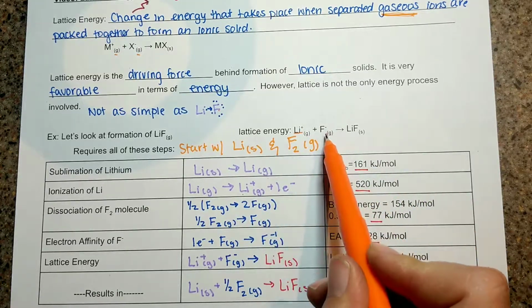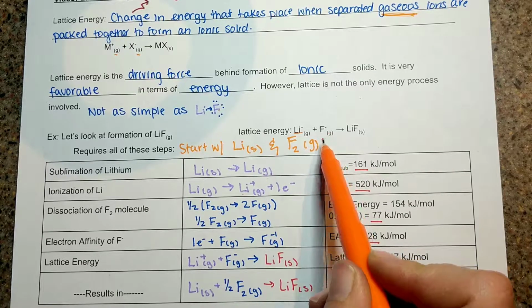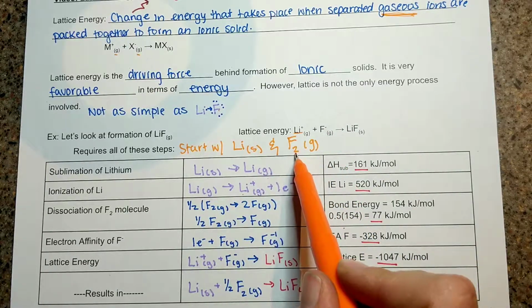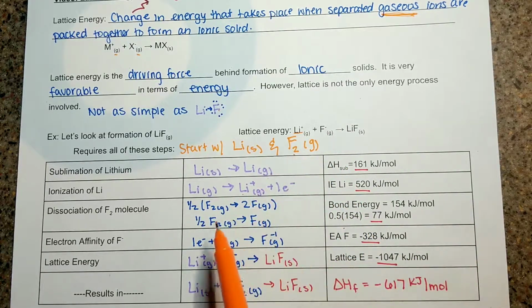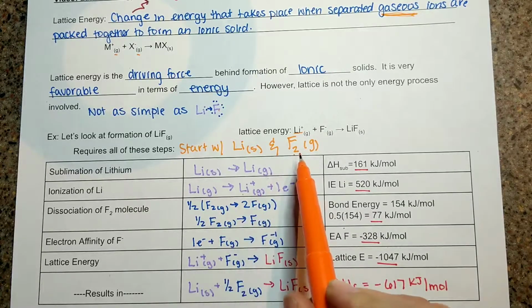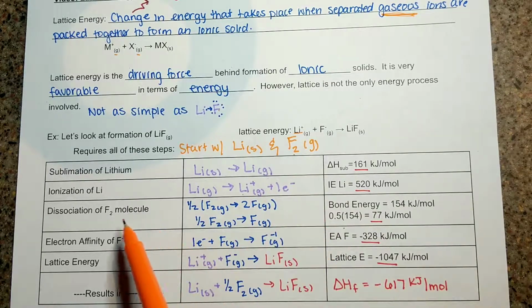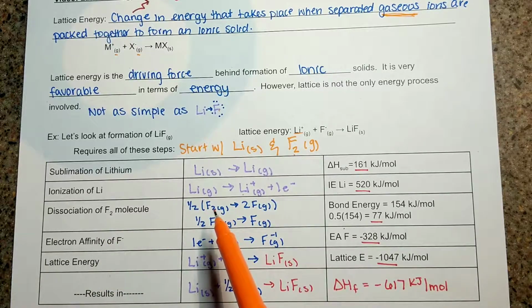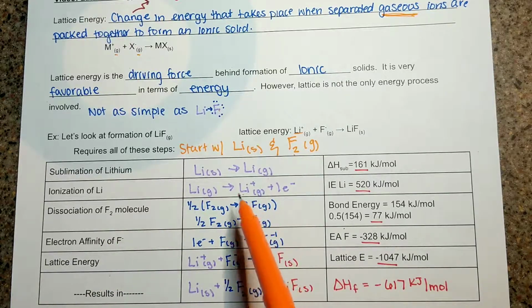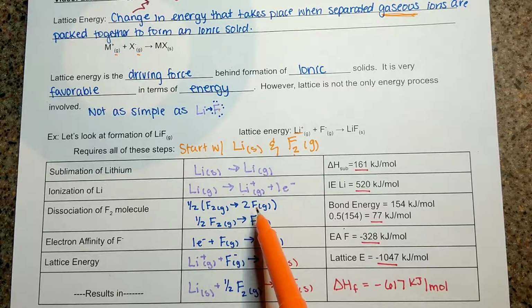Now I need to work on my fluorine to make my fluoride ion. Fluorine I know comes as a diatomic, so I first need to break apart the diatomic bond. So I need to dissociate my fluorine molecule by going from F2 to F. But when this is balanced, I have two fluorines, and I don't want two fluorines, I want one fluorine.